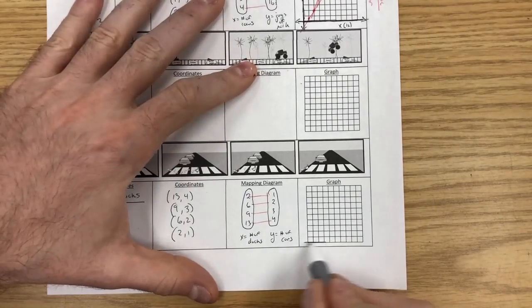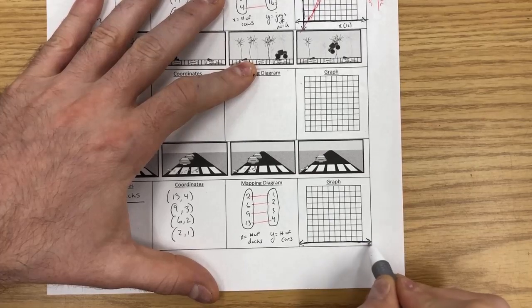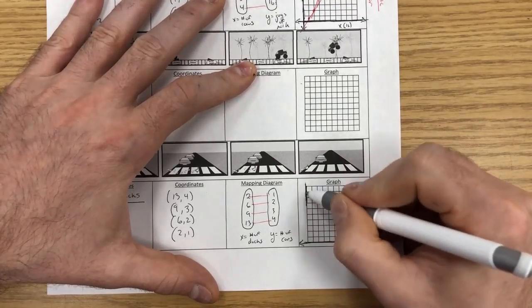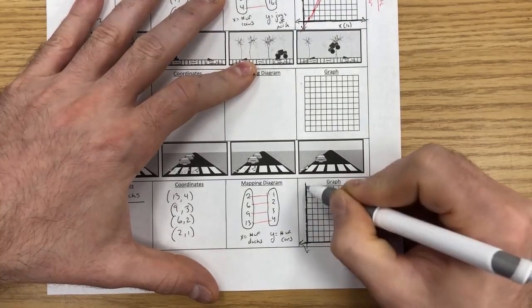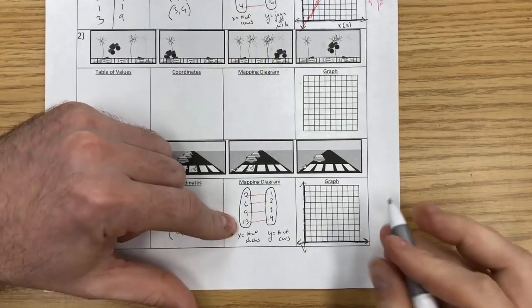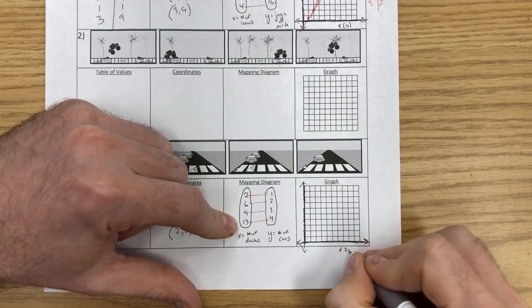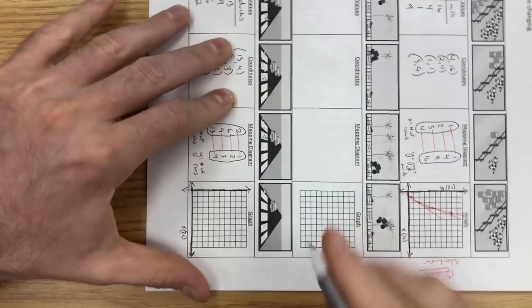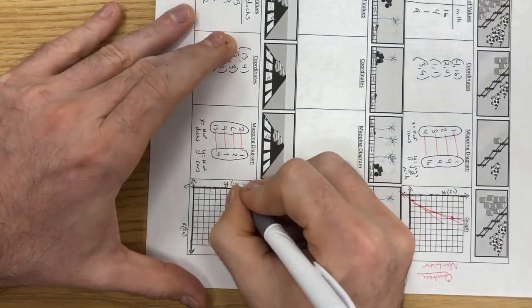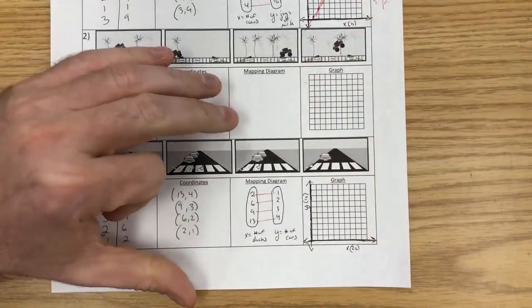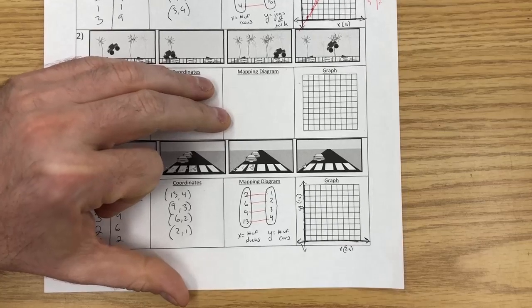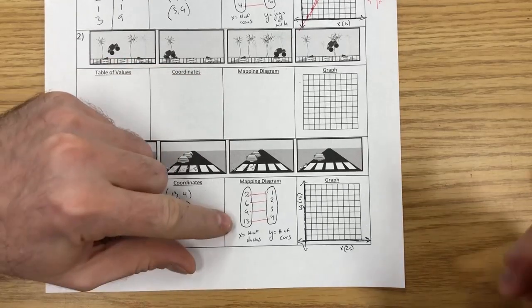If we graph them, we have our x-axis down here and our y-axis down here because we're dealing with nothing but positive numbers. I'm going to have to do my x by 2s because I'm going above 10. My y is going to be by 1s because I'm dealing with numbers below 10. We're going to go ahead and graph this.